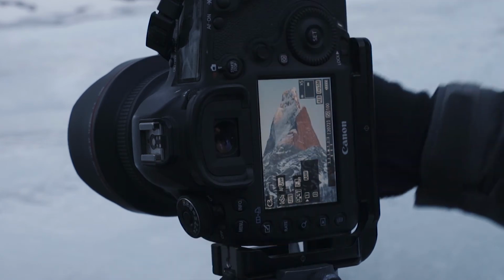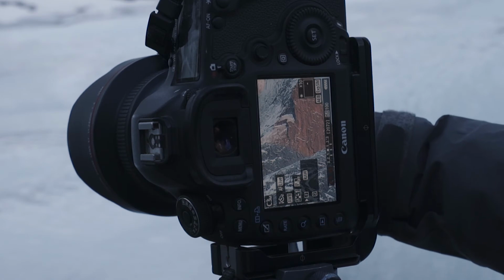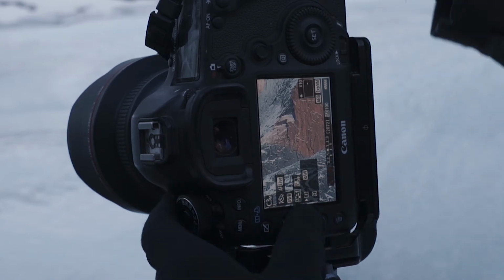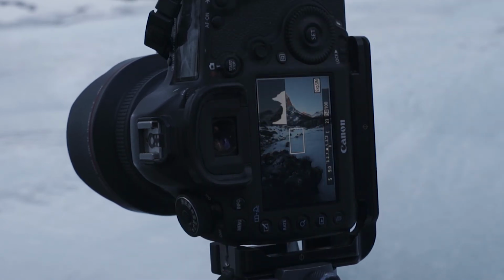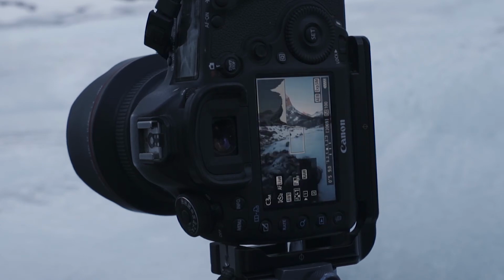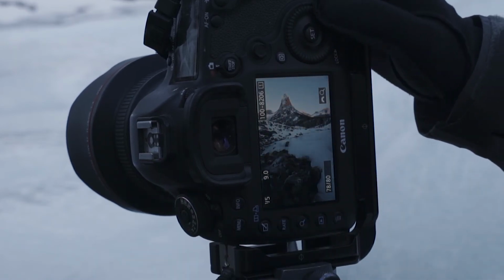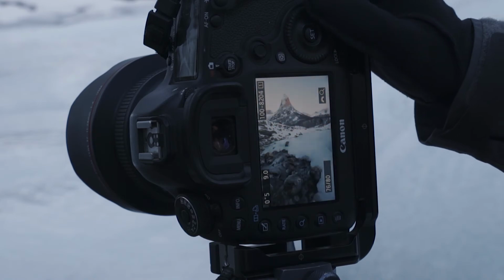Now focus on the mountain. Okay. And shoot. And there we got 6 images for one image. As you can see here. Yeah, that looks nice.